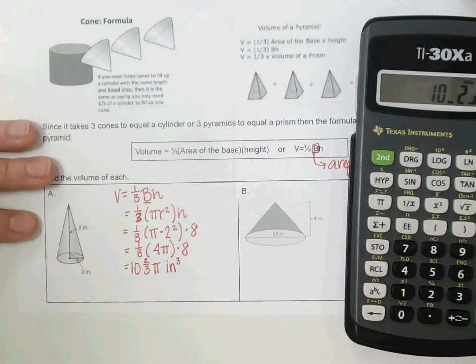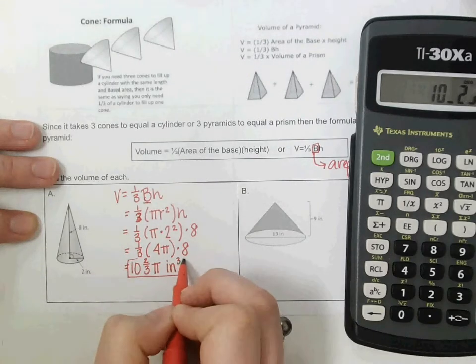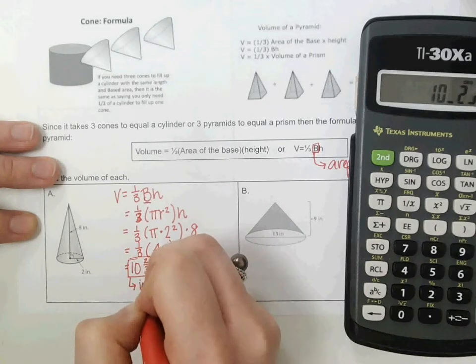Okay? Now this answer is in terms of pi. So if I ask you on your homework to leave your answer in terms of pi, this is what I'm looking for.